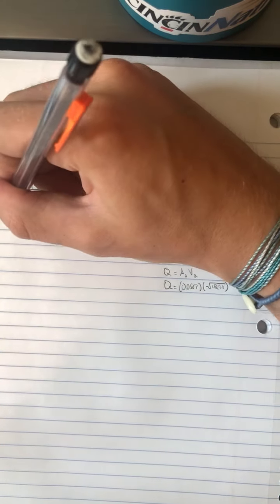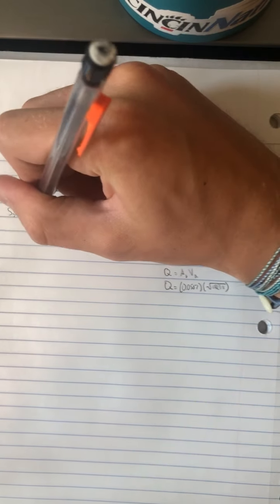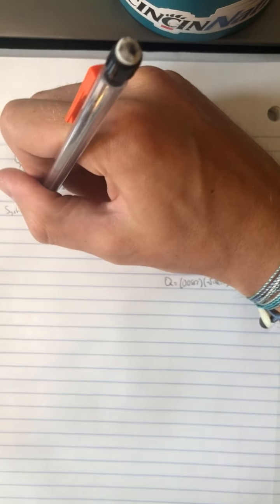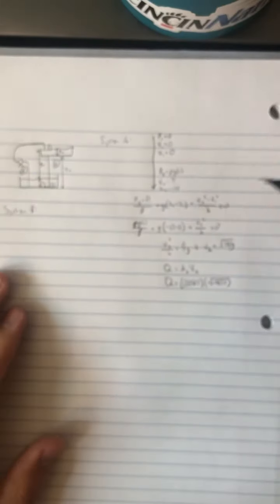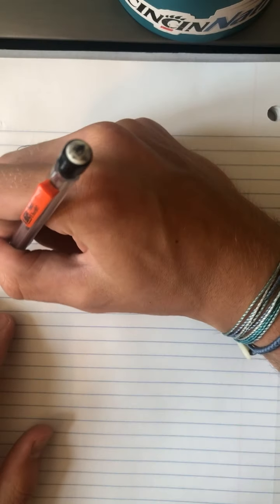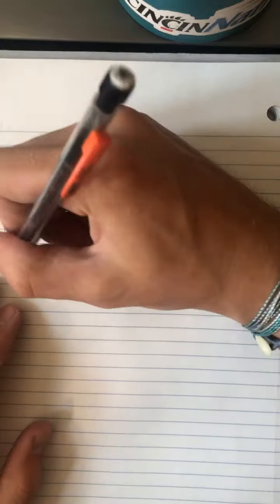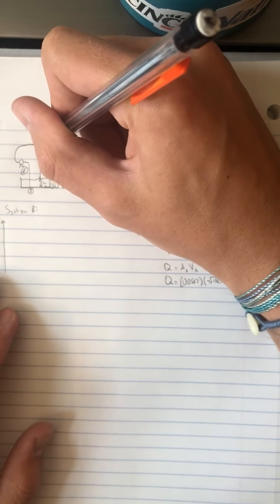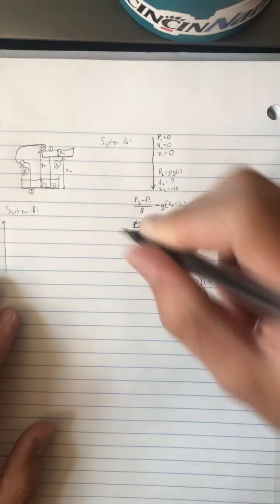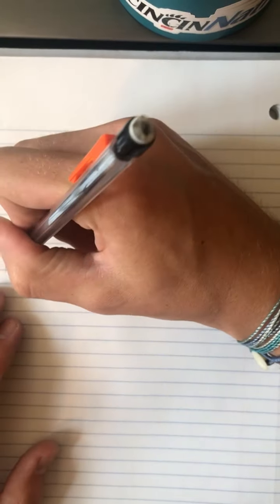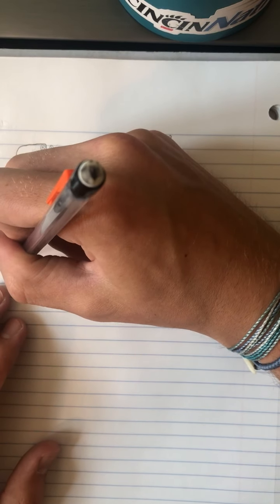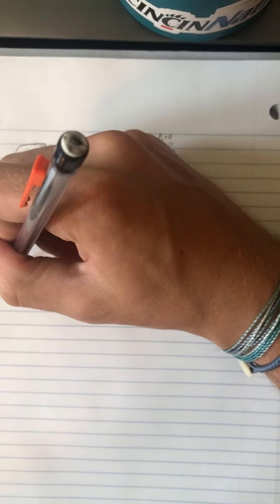Now we'll move on to system B to find out the non-flow work over mass associated with the pump. So for this, we'll set up another thing. We're going to make the very bottom position 3, and then where it pumps to position 4. So position 3, the pressure at 3 is equal to rho G1 because it's 1 meter below the surface.